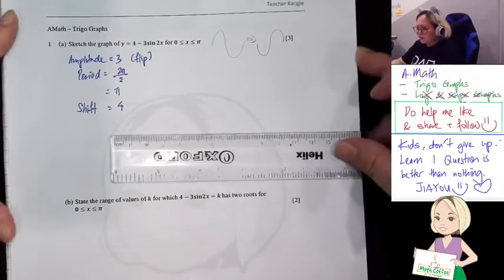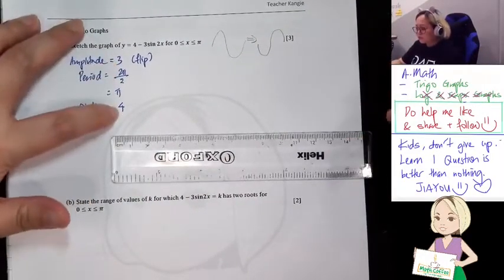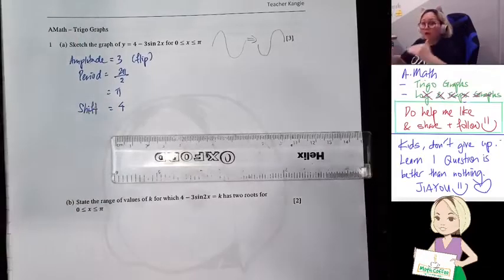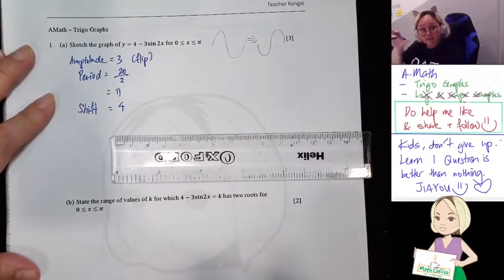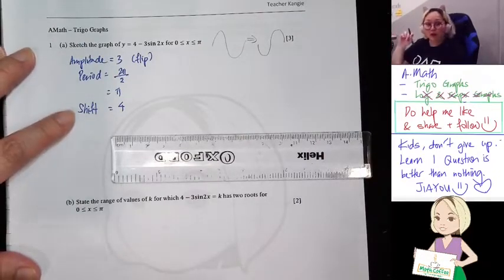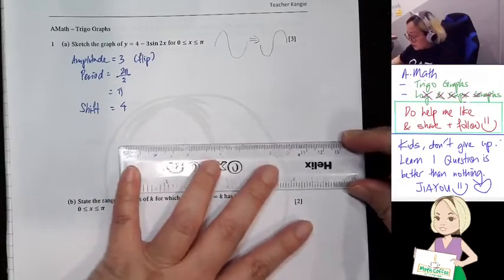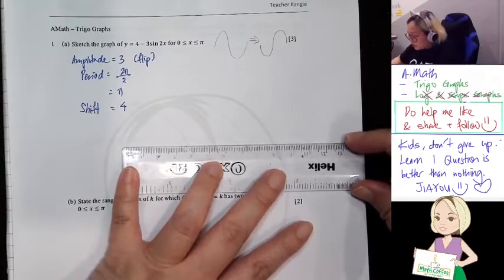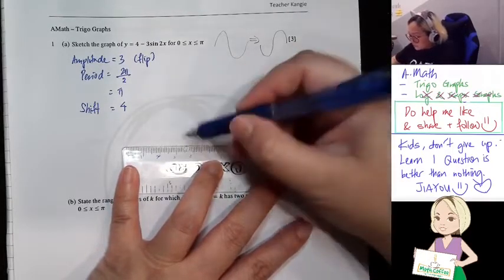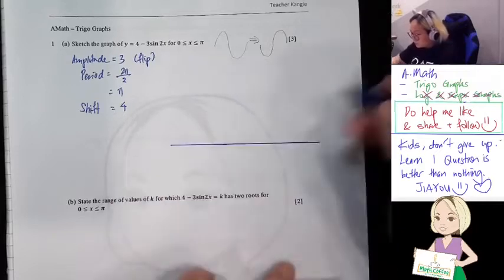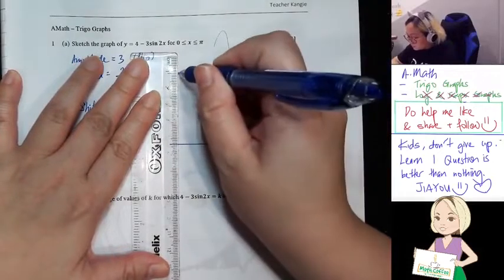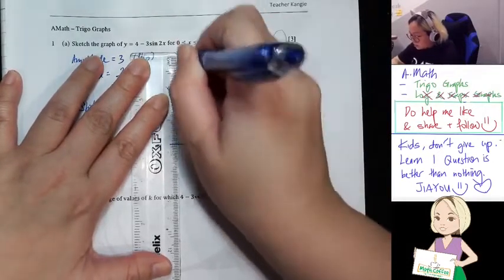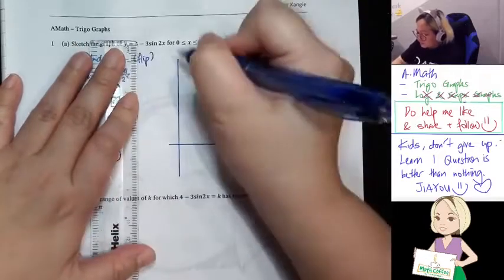So let me see. My amplitude is 3. So my middle line will be 4. See, my middle line is 4, means that 4 plus 3, my maximum is 7. 4 minus 3 is 1. So I will be a graph whereby it's 1 to 7. So I know that I need my so-called x-axis to be slightly lower. And I need more positive y. So that's it like that.